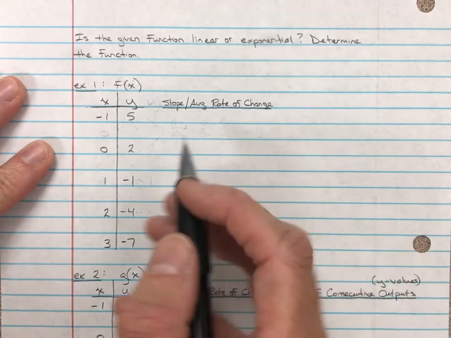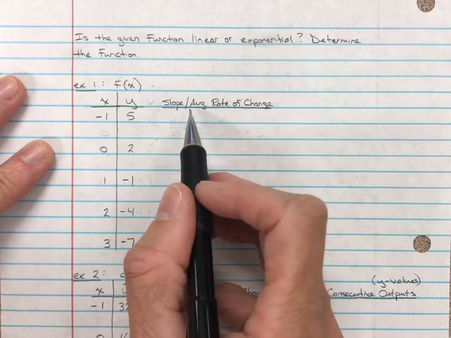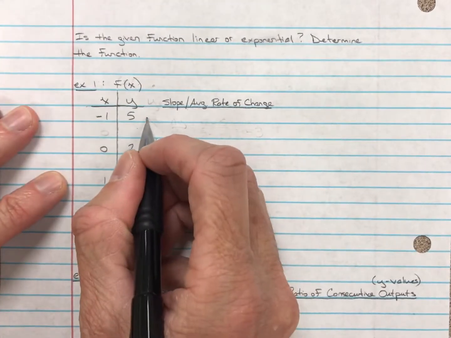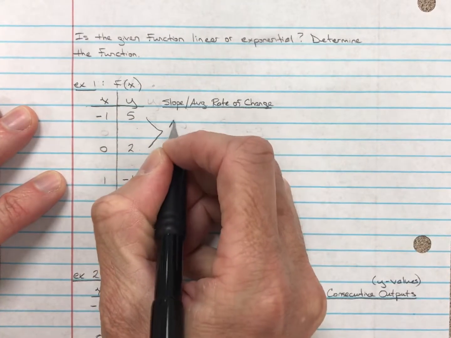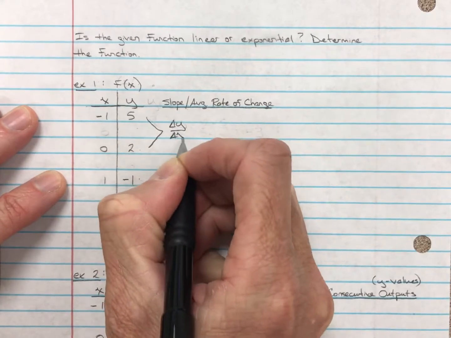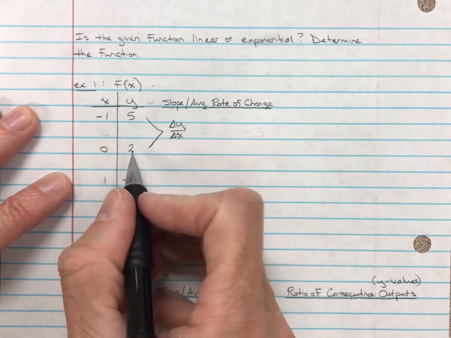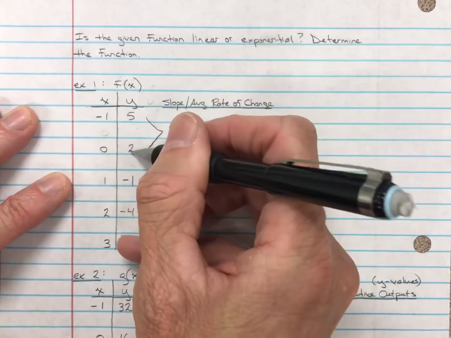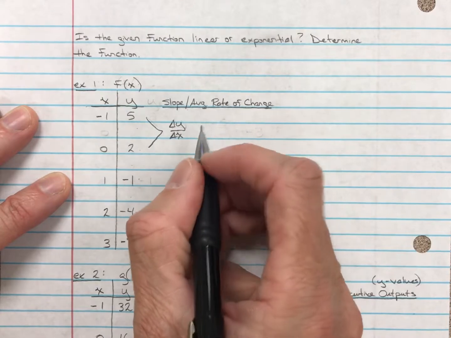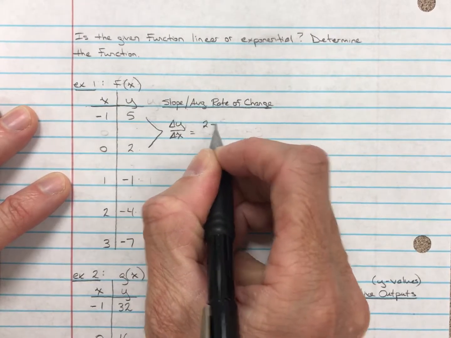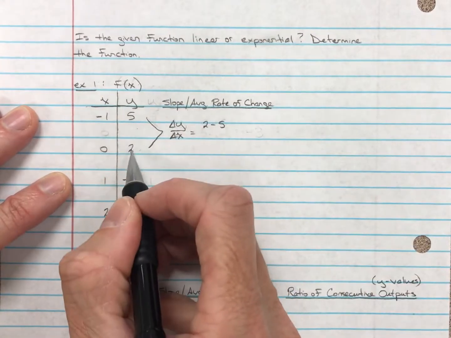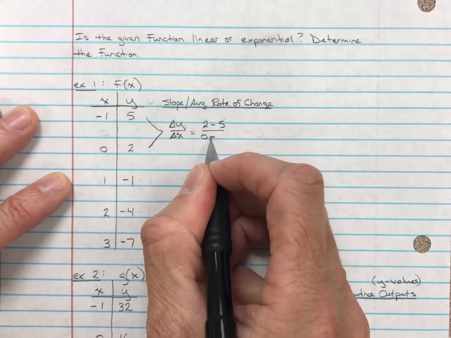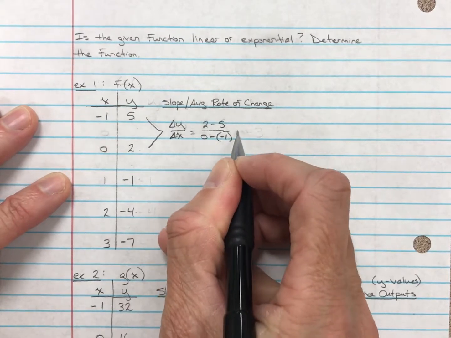So let's do that. So we have 5 points. The slope is the average rate of change. Well, we know the average rate of change is the change in y over the change in x. Okay, I'm going to go from lower number to higher, from down the list to up the list, if you will. So this is equal to 2 minus 5, the change in the y's, divided by the change in the x's, 0 minus negative 1.